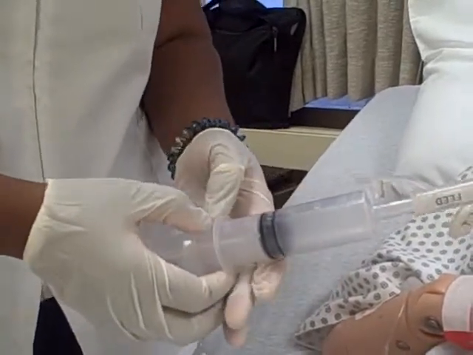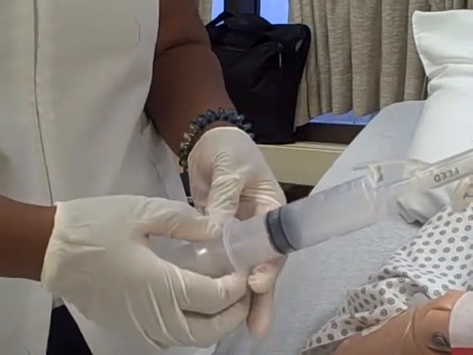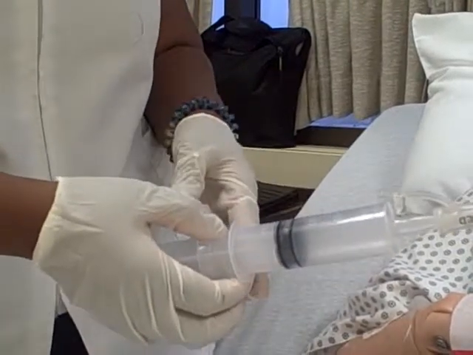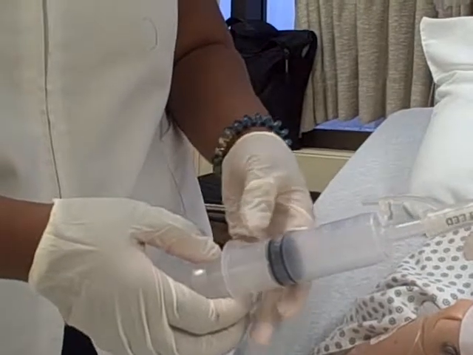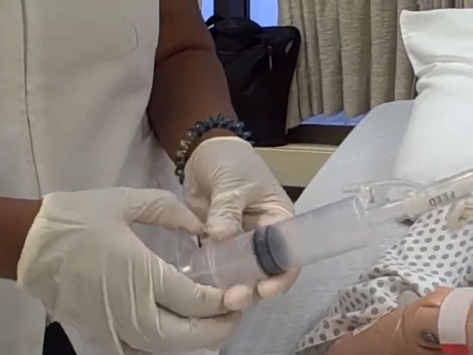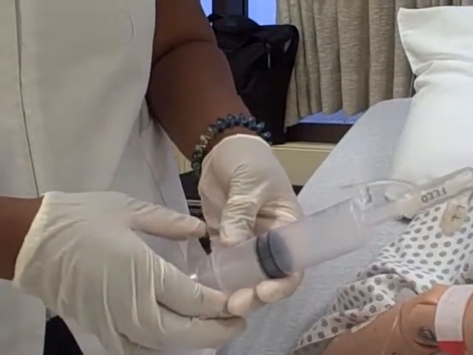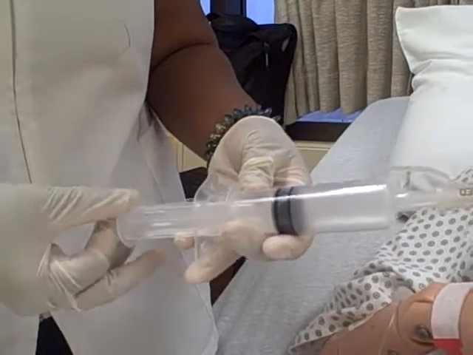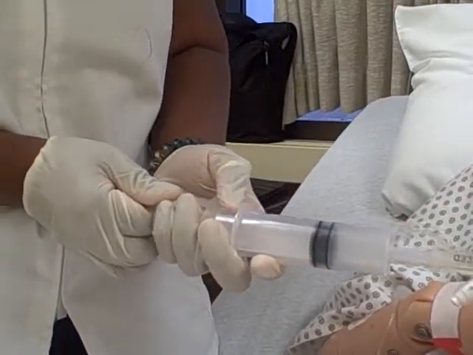And in the event of receiving more than 100 cc's of gastric contents in the syringe, I want to discontinue feeding. I want to discard the contents and notify the physician. But in this case, we have received approximately 40 cc's of gastric contents. So I want to reinstill it into the patient by pushing on the plunger.